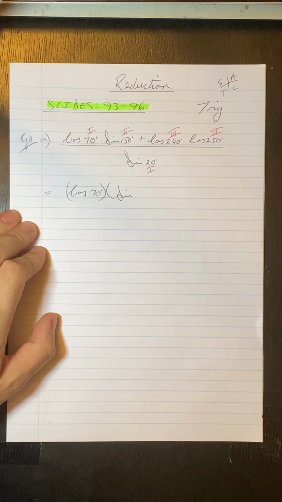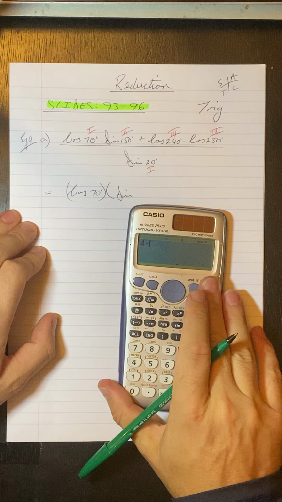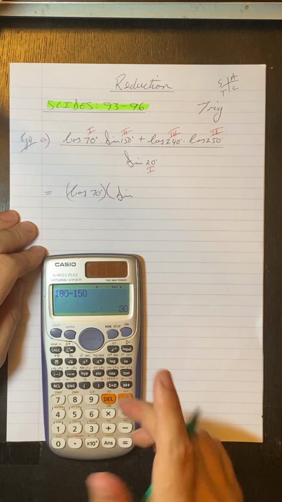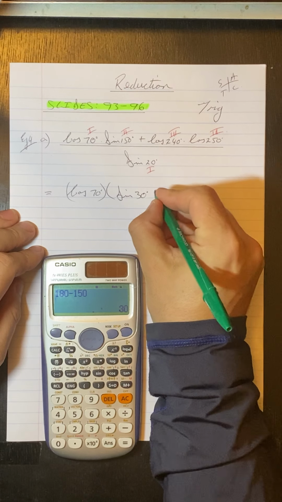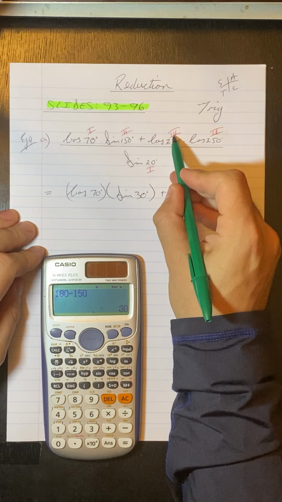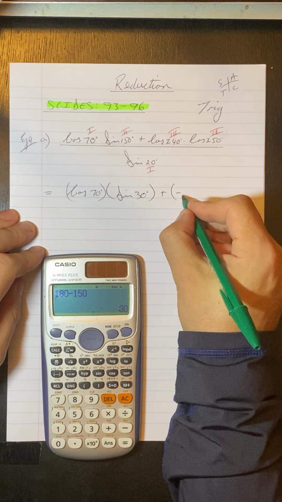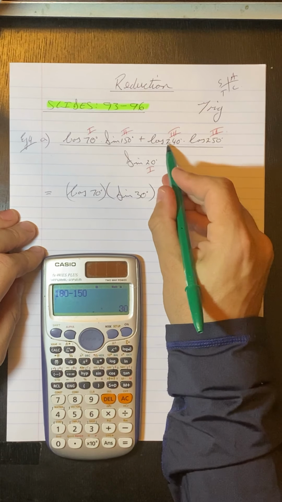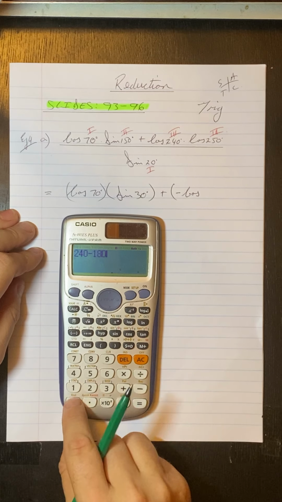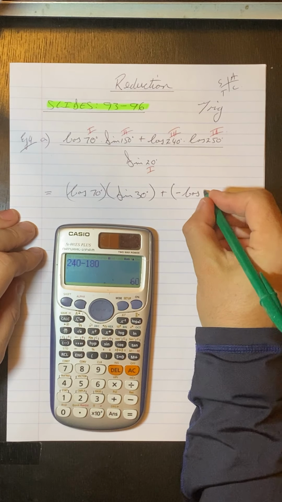And then to reduce that 150, we say 180 minus the 150, and we get 30, plus cos in the third is negative. To reduce that, I say 240 minus 180, and we get 60.